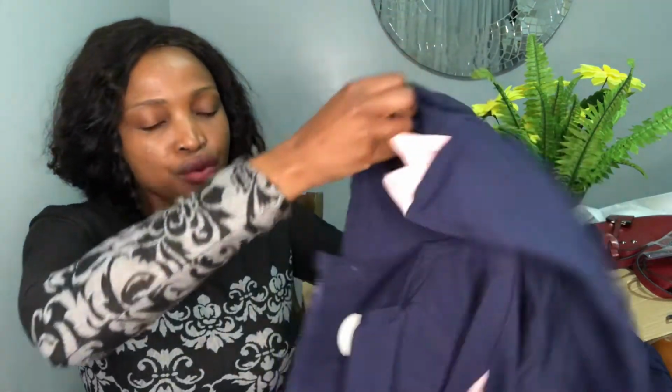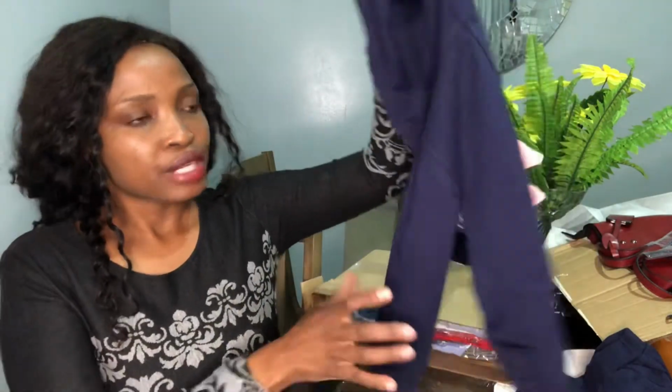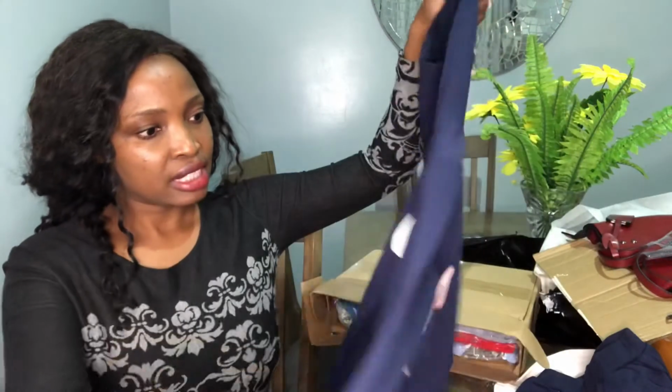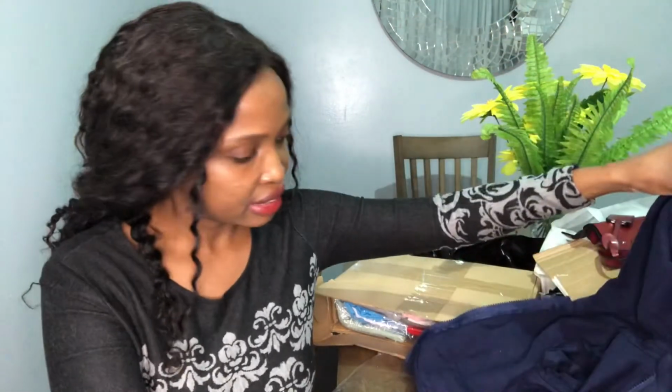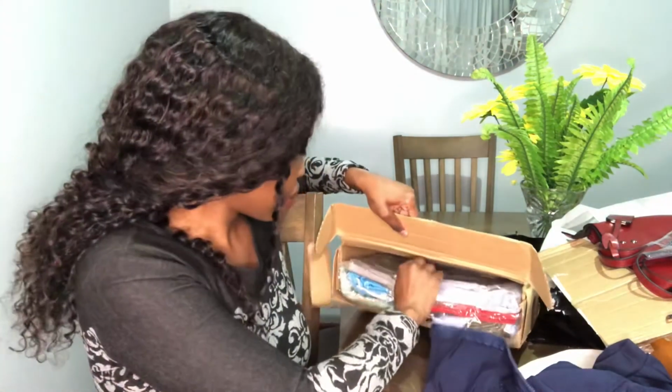It's soft. I don't know how it will look if I wash it, but it's really nice. I like it. For the price, it was good. The only problem is bringing this thing back home.